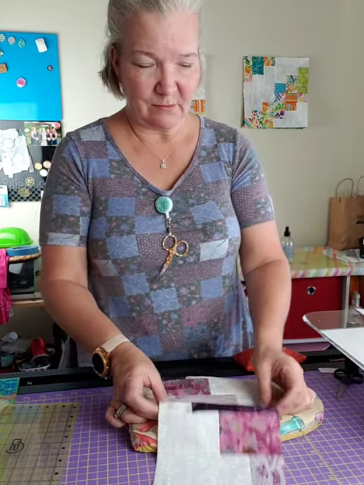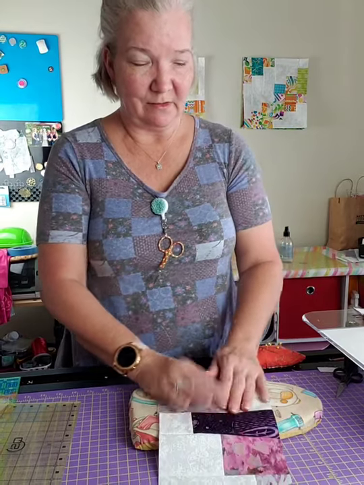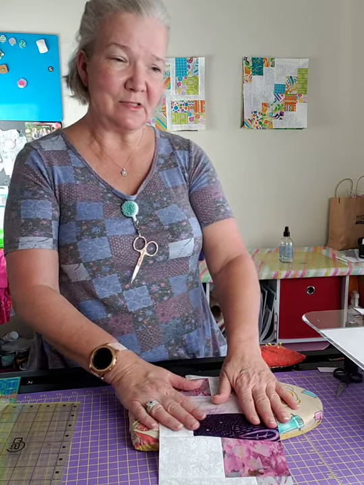Okay, so let's go ahead and iron this one. And this is where you can either iron the seam open or iron it to one side. Since we've been doing it where we've been ironing everything to one side.